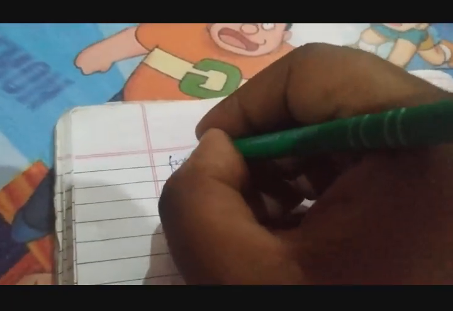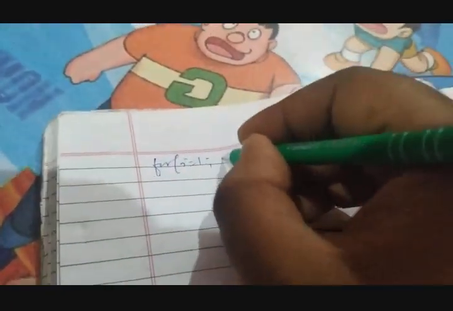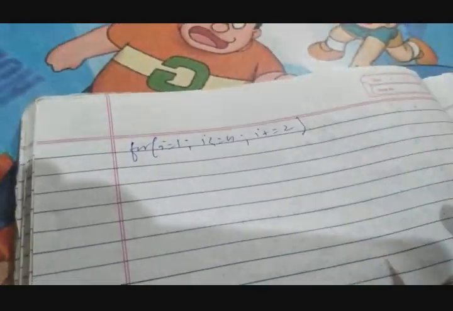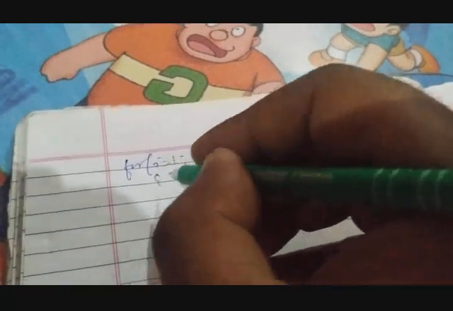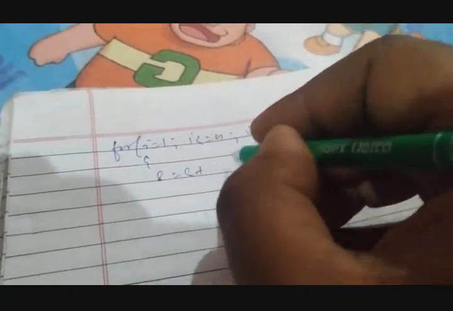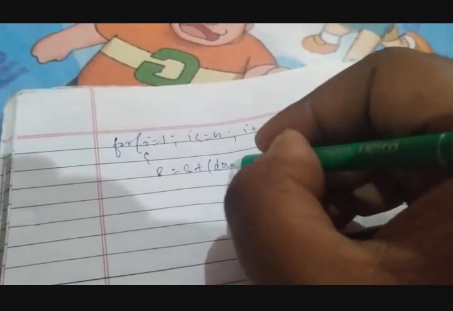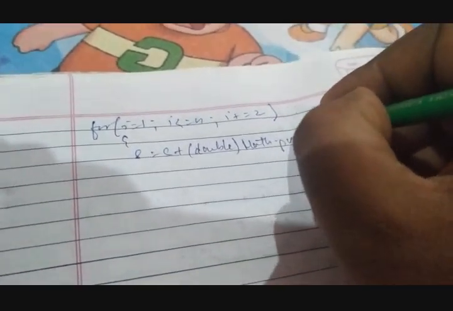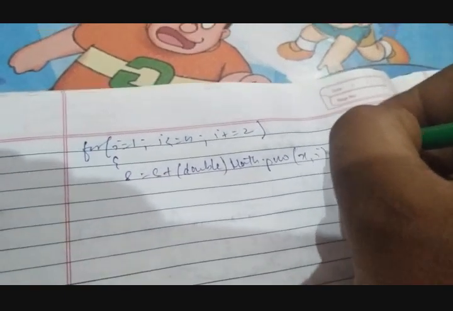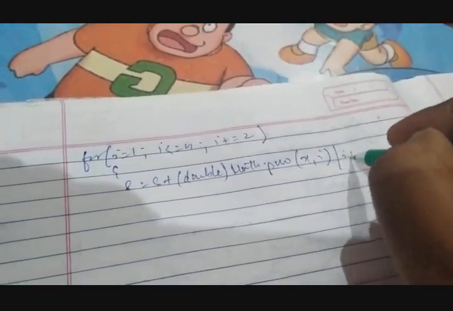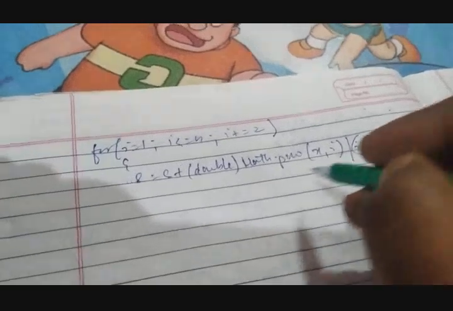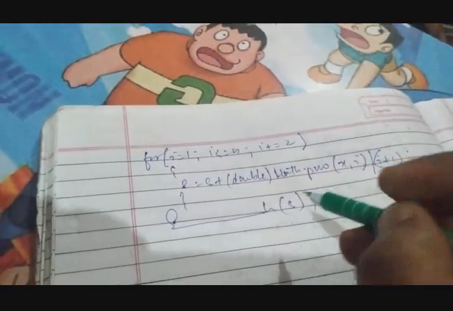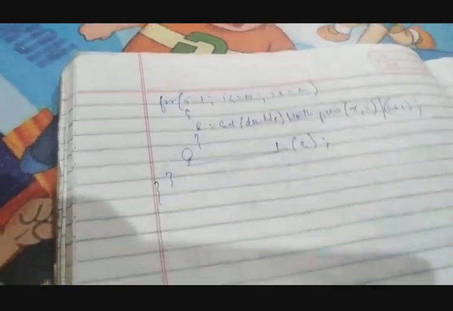So for i equals to 1, i less than equals to n, i plus equals to 2, s equals to s plus Math dot pow x to the power i upon i plus 1. So print s, main close, class close.